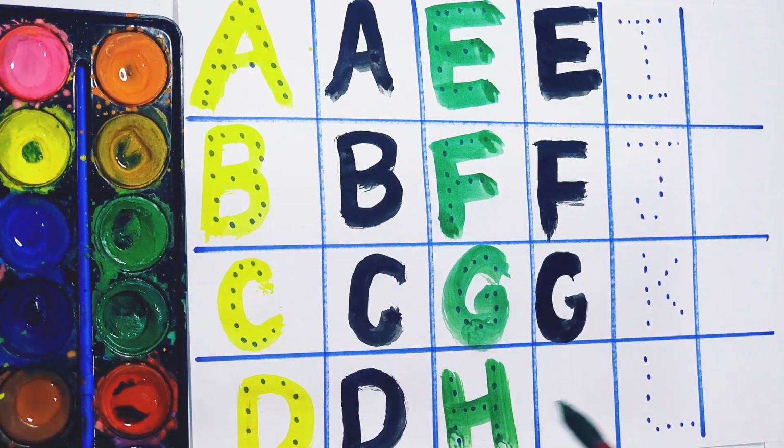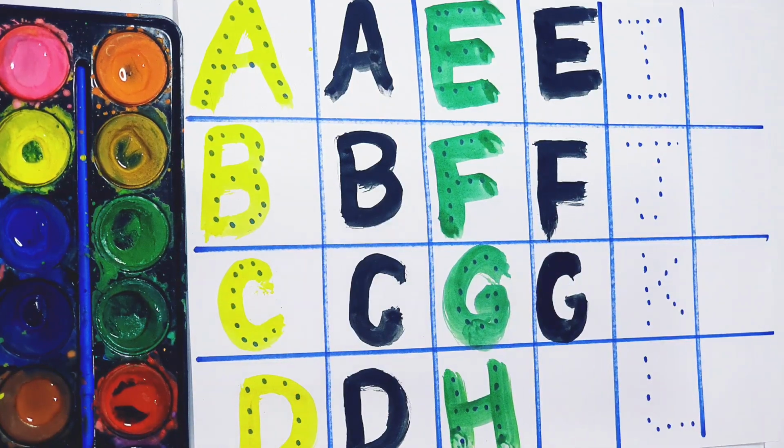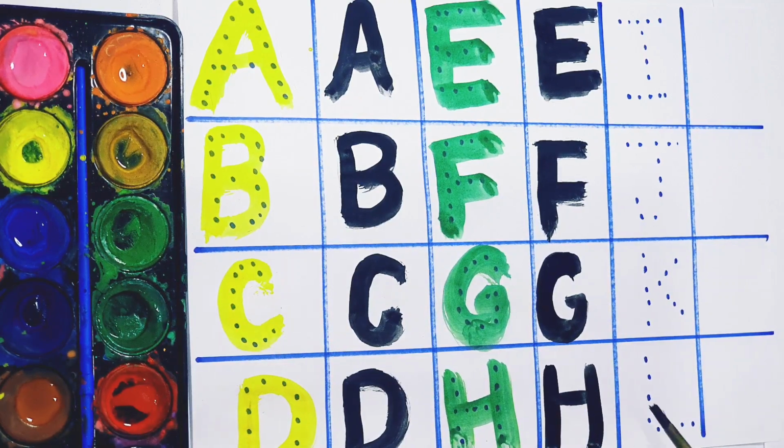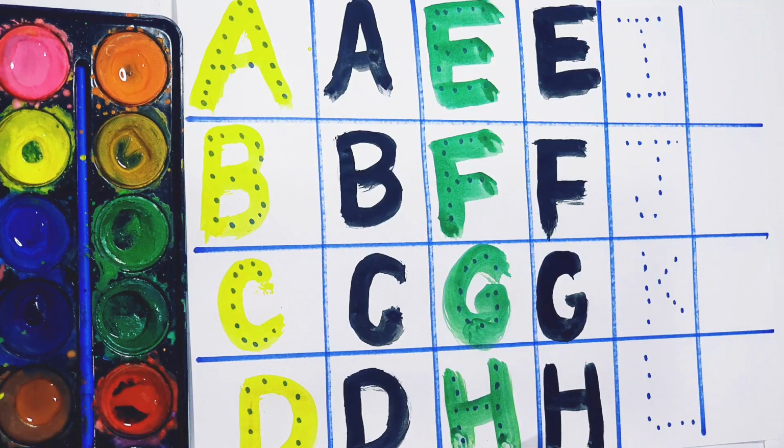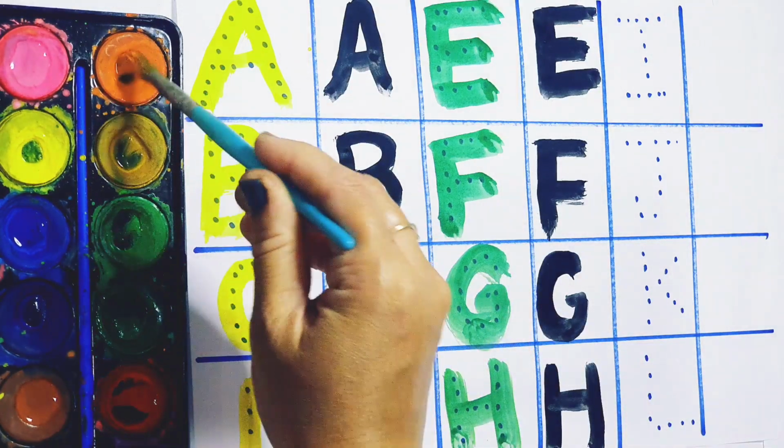H for hand. H for hand. H for house. H for house. Orange color.